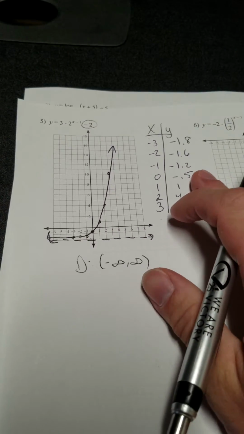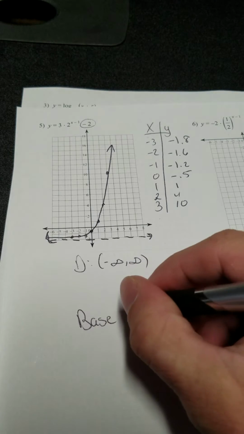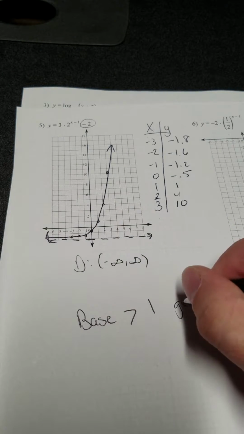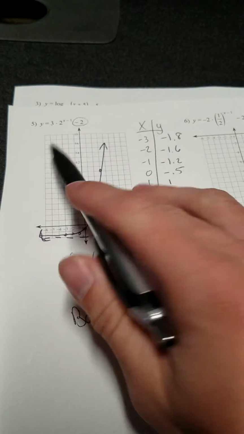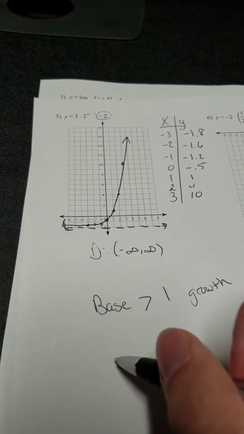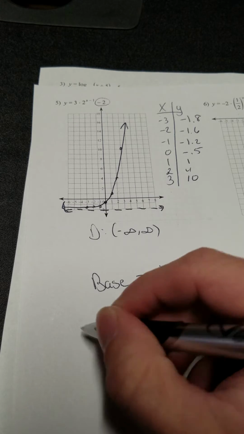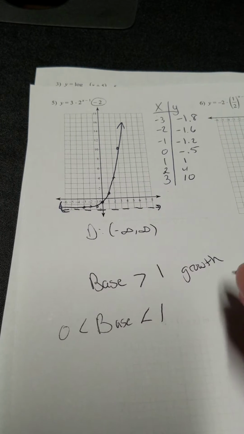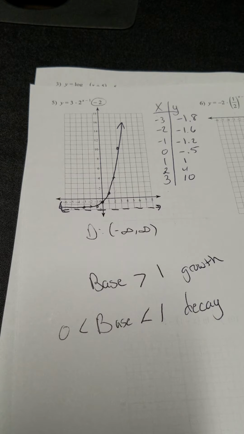Last little thing, the base. So if the base is greater than 1, it's going to be a growth. Okay, so in this case our base was 2, so it's a growth curve. And then if the base is between 0 and 1, all right, it's going to be a decay. That's the last thing you need to know.